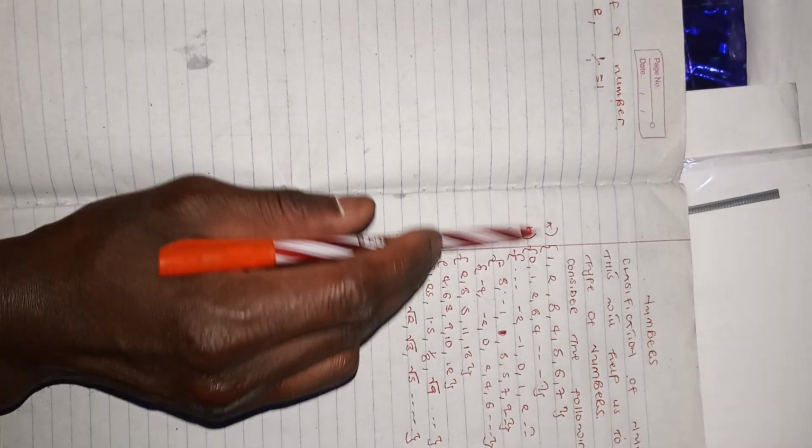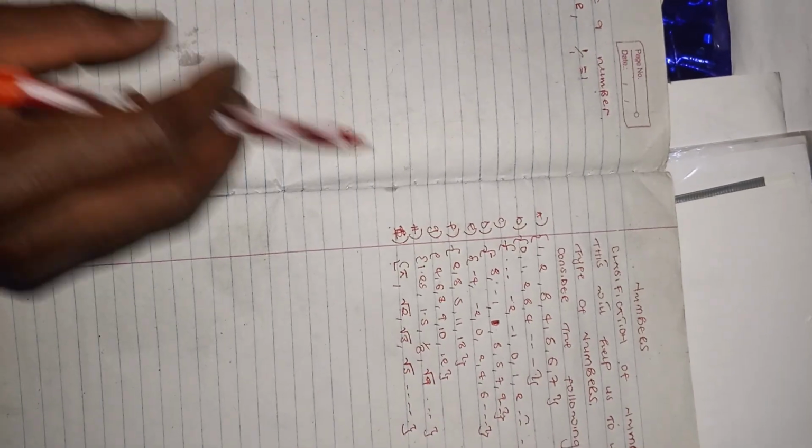Even if I were to call a grade 1 learner, he can read these numbers the way I've read them. And these are numbers which we always use. In grade 1, we were given a task: count 1 up to 10. Start 1, 2, 3, 4, 5, 6, count 1 up to 20, count 1 up to something.